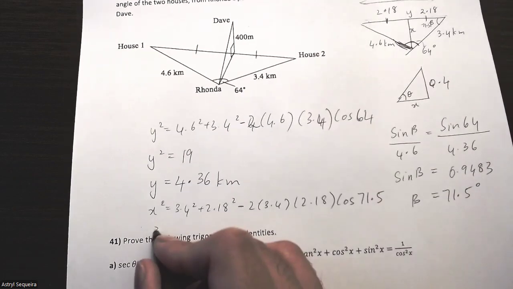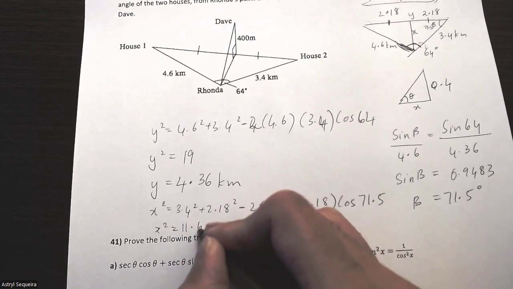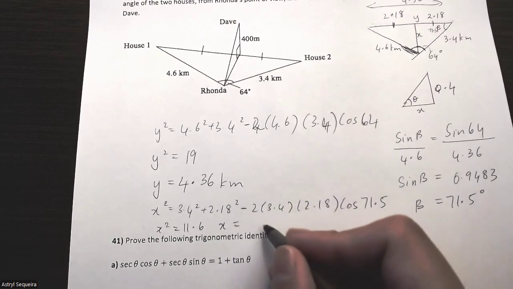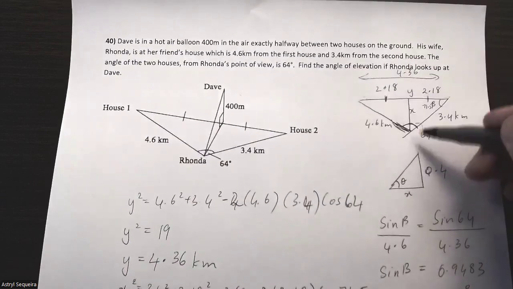I'm going to put that all in my calculator. I'll get 11.6, then I'll square root that, and I get 3.4 kilometers is basically x.